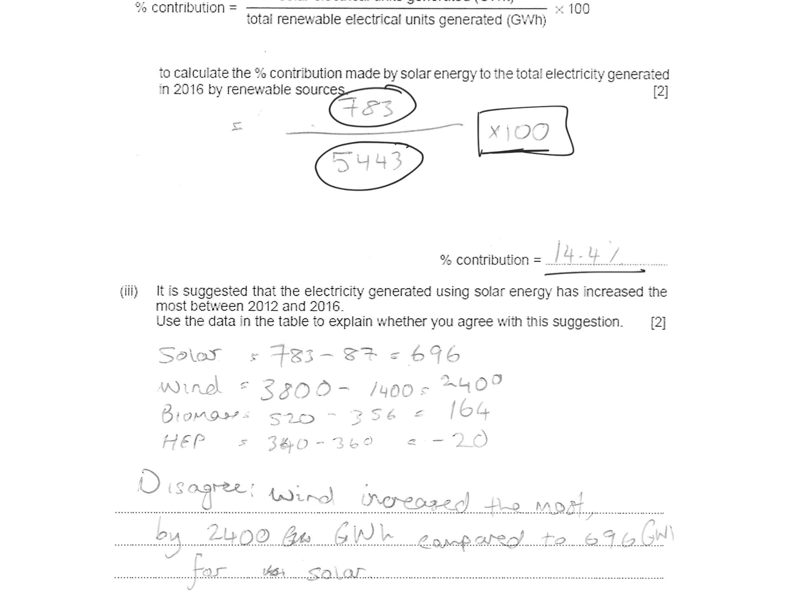Suggest that the electricity generated using solar panels has increased the most between 2012 and 2016. So you are basically looking for the difference in both values for both of them. So these are the 2016 values, these are the 2012 values. So I took them away from each other, and these are the energies that I got. Okay, actually the highest was the wind. So it's actually far larger increase in energy generated than the solar panels.